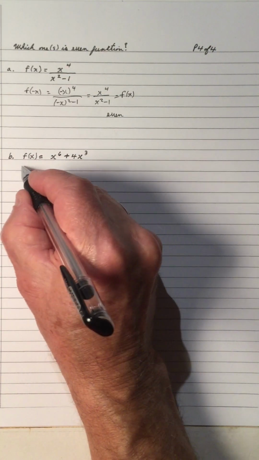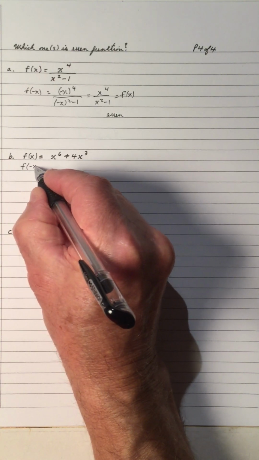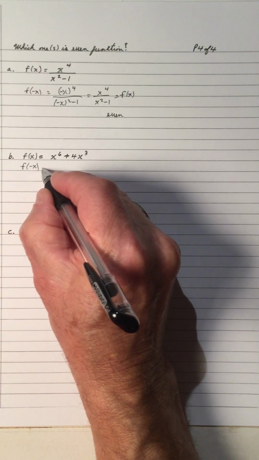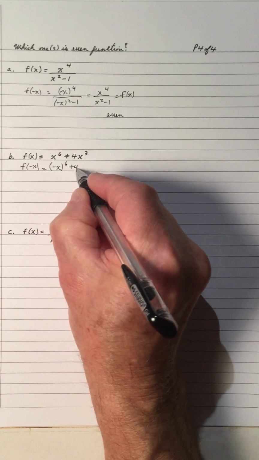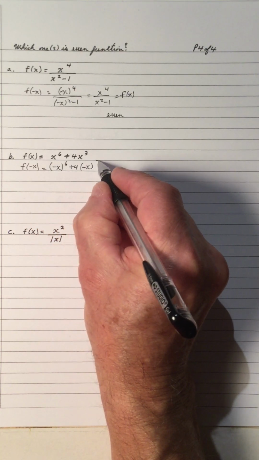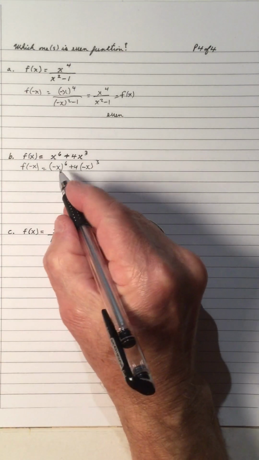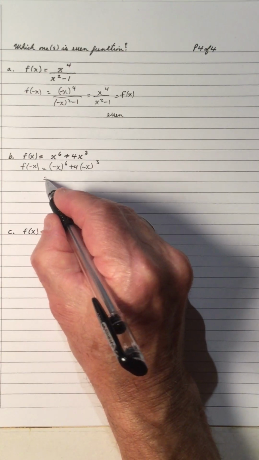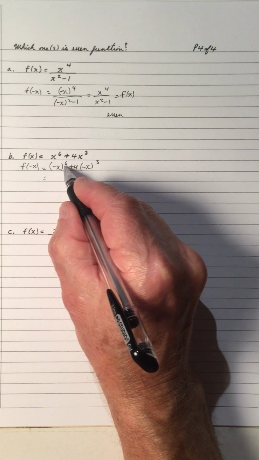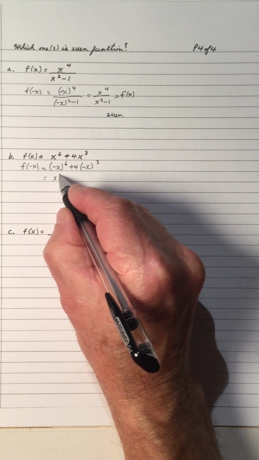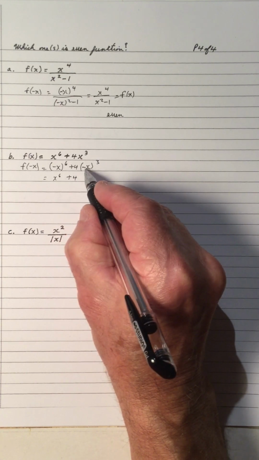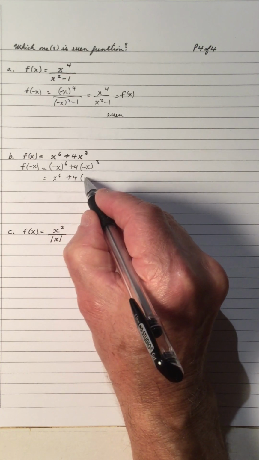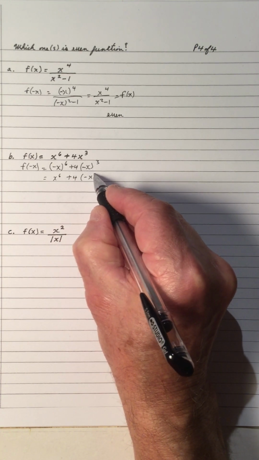Let's look at b. The f of negative x. So we get negative x to the sixth, and we get negative x cubed. So we're putting negative x in the place of x. Negative x to the even power is just x to the sixth, and 4. And a negative x to an odd power is negative of x cubed.